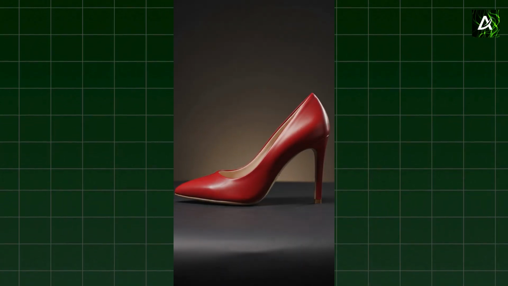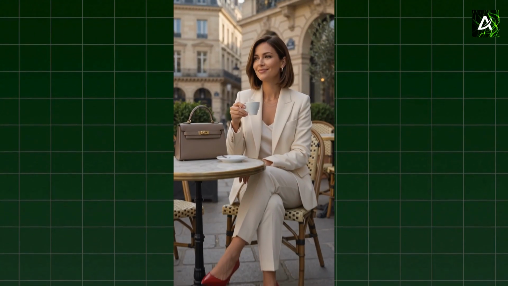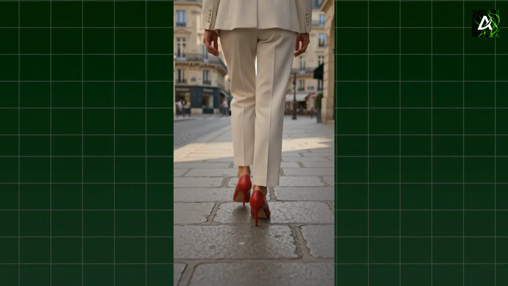Some shoes enter the room before you do. Make an entrance.